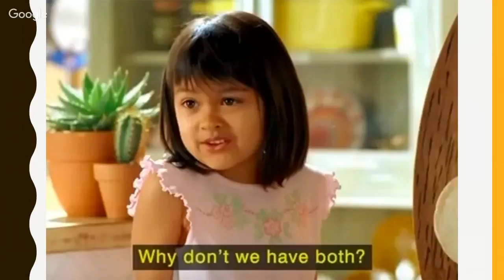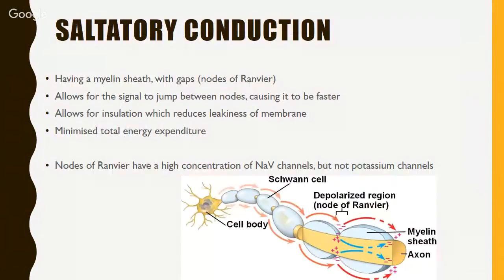We use both. And the way we do that is we have this thing called saltatory conduction. So basically, you have these gaps in the myelin sheath, and we call them nodes of Ranvier. I don't know why we call them that, probably because Ranvier named them, but that's not important. It allows the signal to jump from each gap in the myelin sheath. And what it does is it guarantees that speed, but it also minimizes energy expenditure, and you're guaranteed that the signal is going to reach the end.